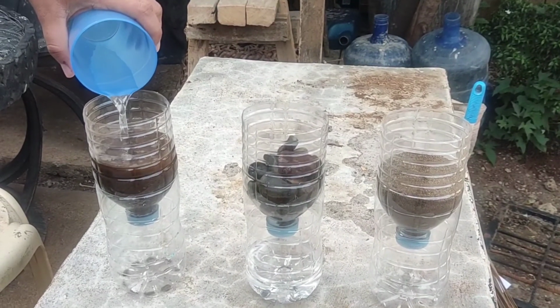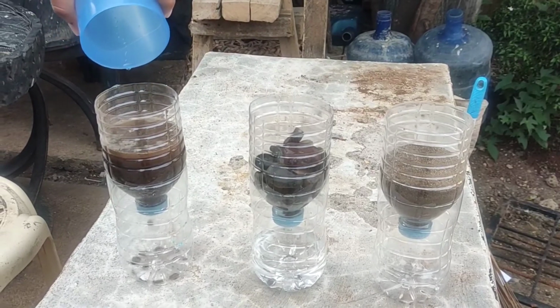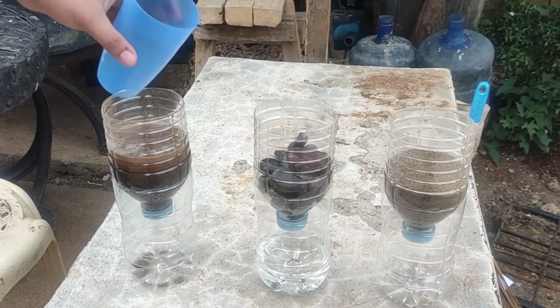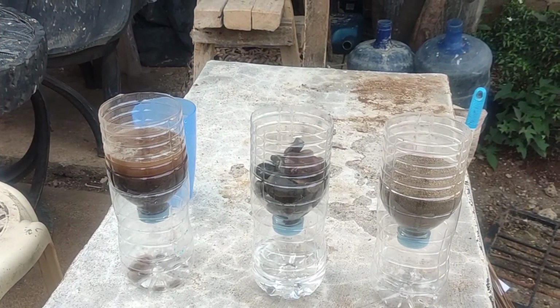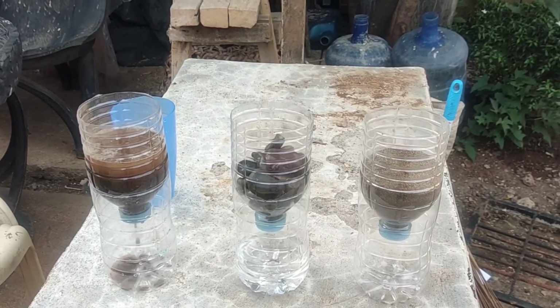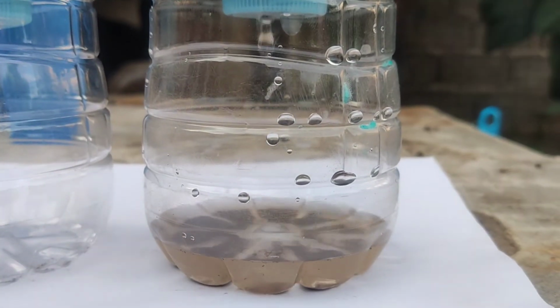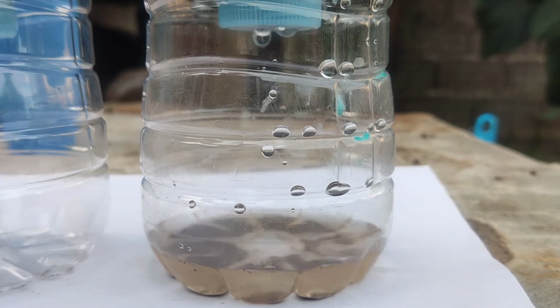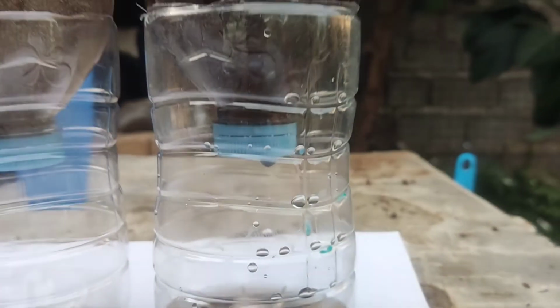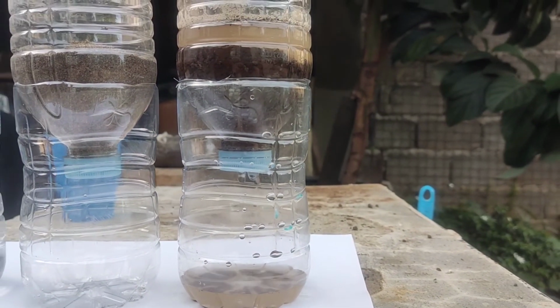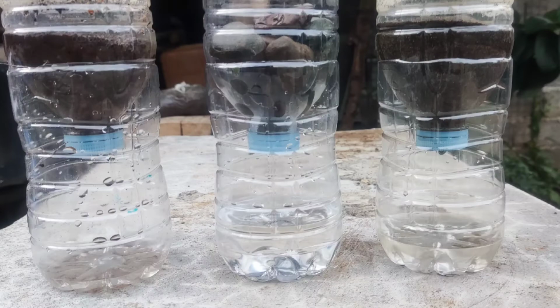So the same amount of water was poured into the three samples at the same time, and it was proven that water infiltrates faster on coarse material than the fine sand and more slowly at the clay.